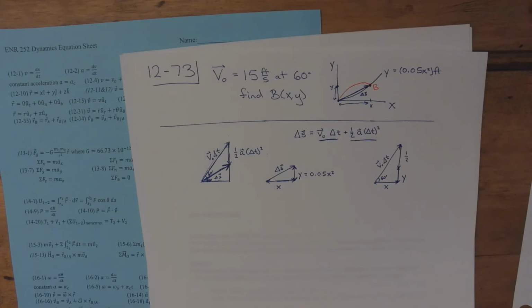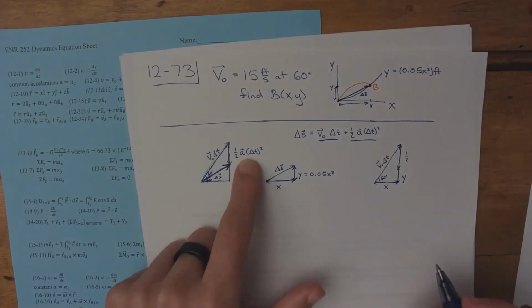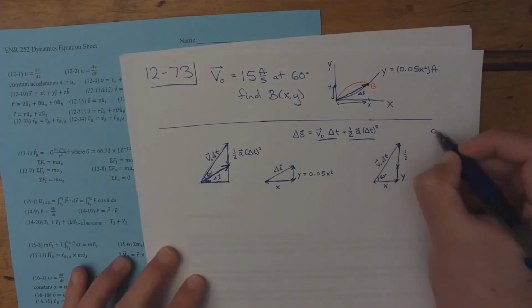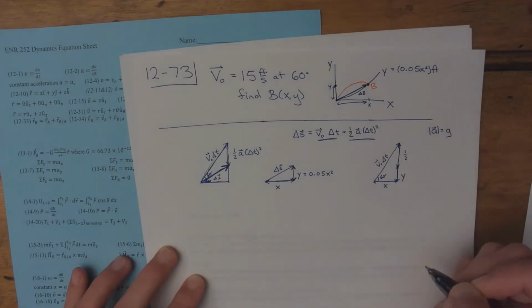But I don't want to be working with vectors anymore. I'm going to use my right triangles to do some trigonometry, so I just want the length. So the magnitude of the acceleration is just equal to g.